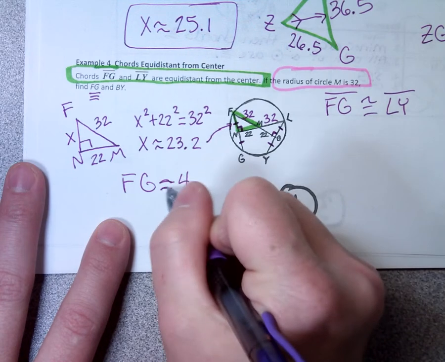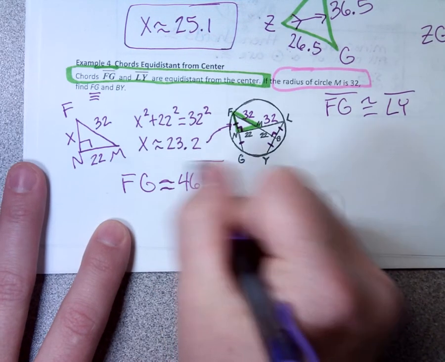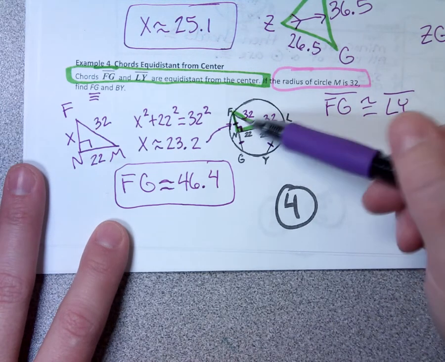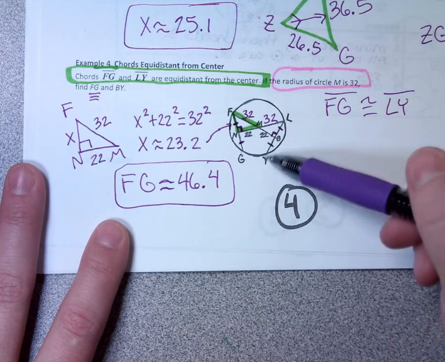So I should put squiggles. So it's approximately 46.4. And since I know these two chords are congruent, that's how I know that this whole length is the same as this length.